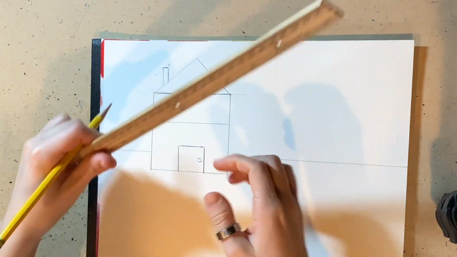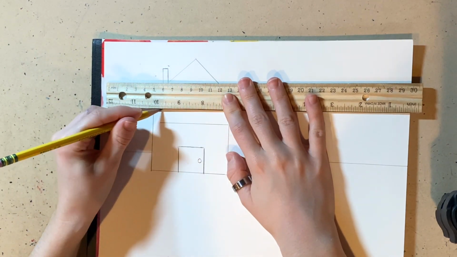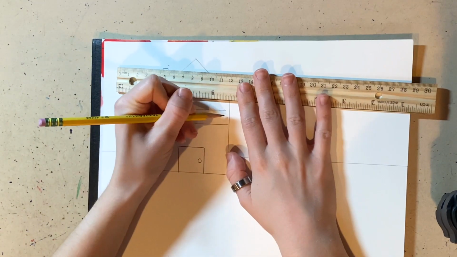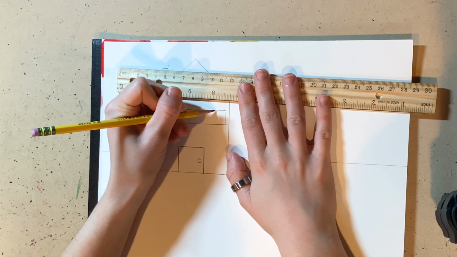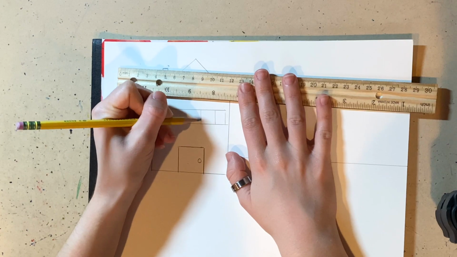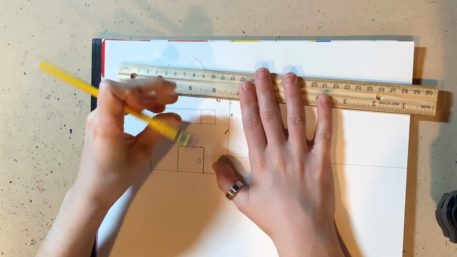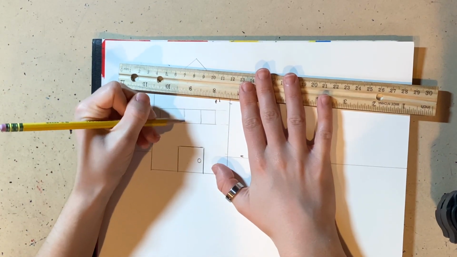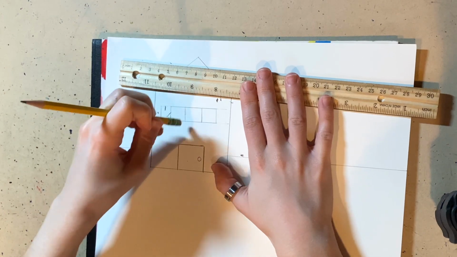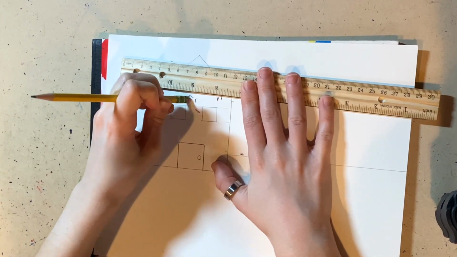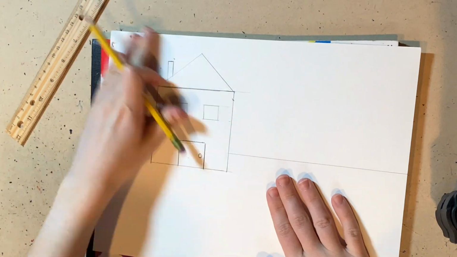Now I'm going to draw a large rectangle for the house. For this, I'm going to take some lines and make sure, and then I'm going to erase the other side of the line. So this is one square, and then we have the other square, and we erase the inside of the house.